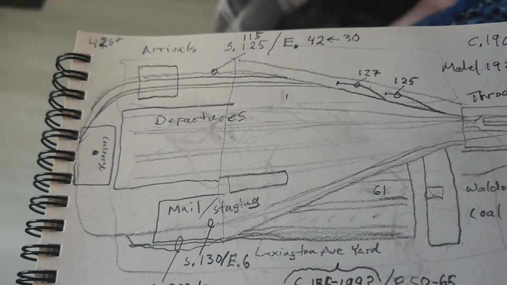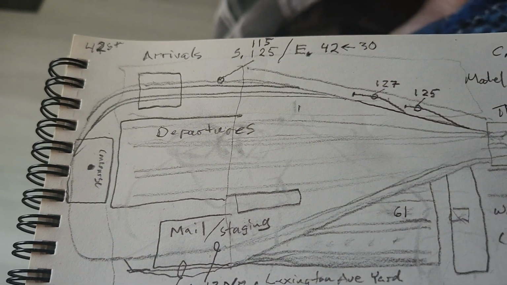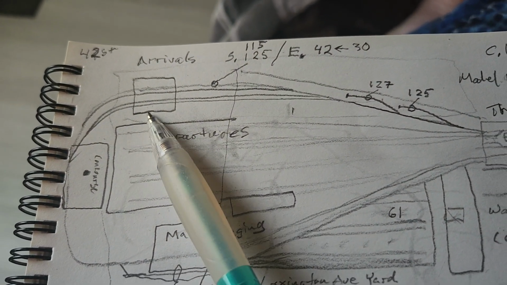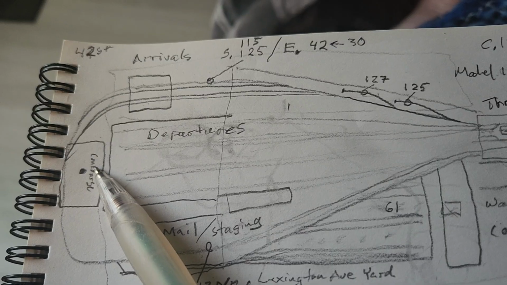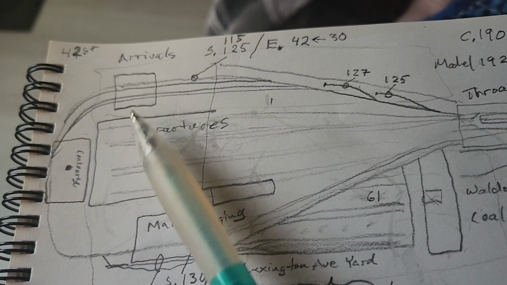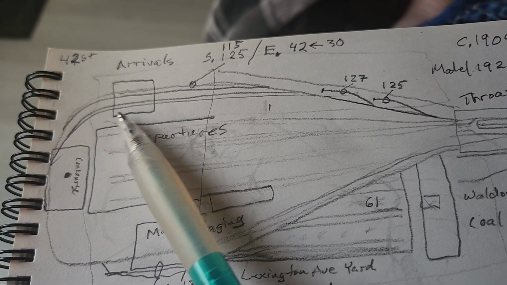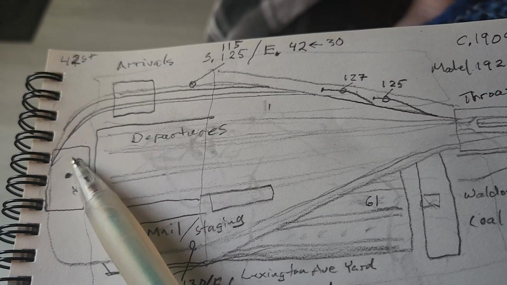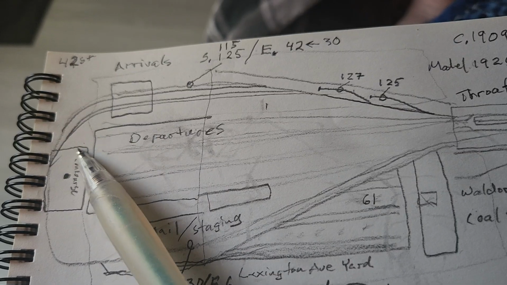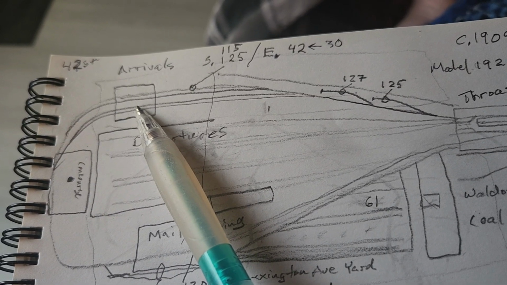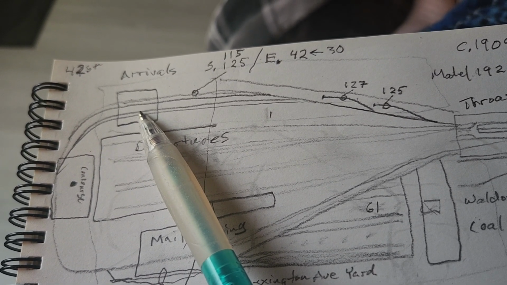I saw recently a drawing of Terminal City, this whole area here, where the arrivals building was a completely separate structure from the main concourse, even though they were connected underground by passageways, both on the upper level and the lower level.